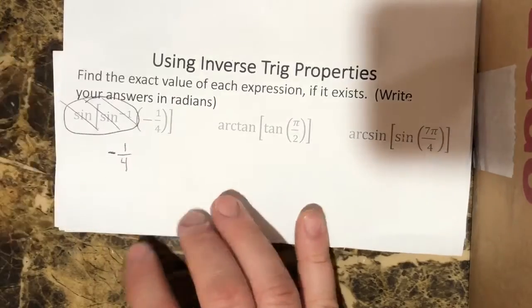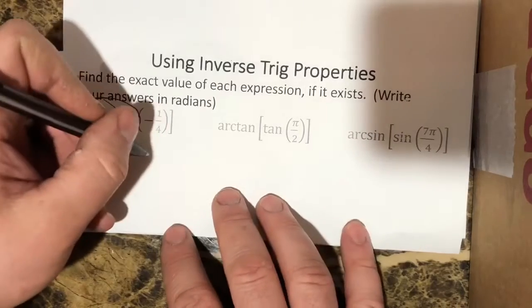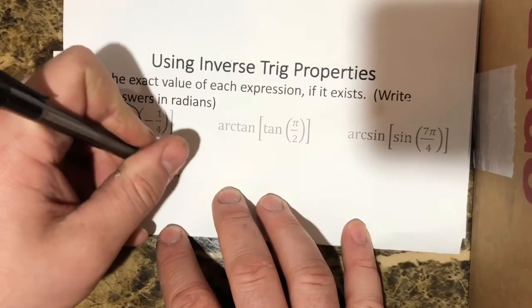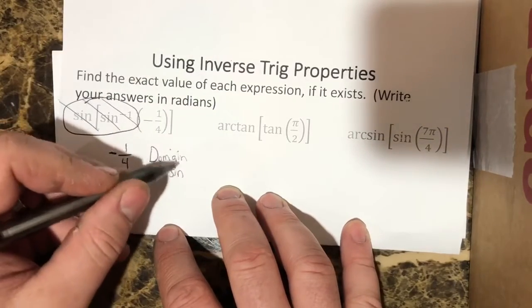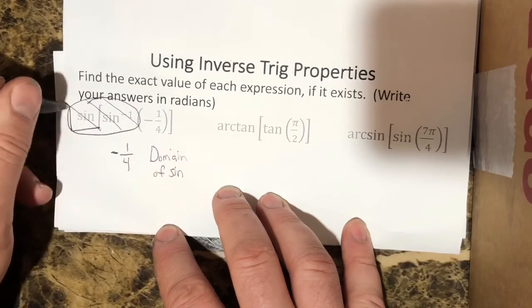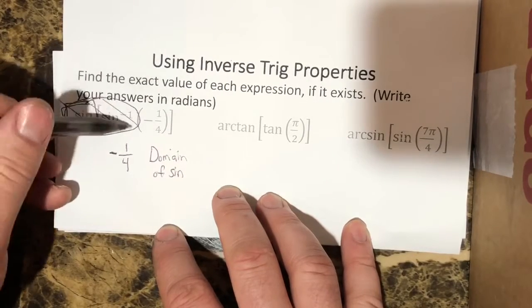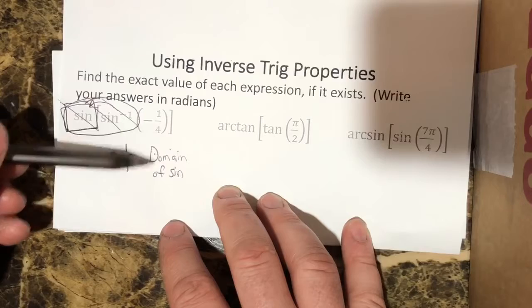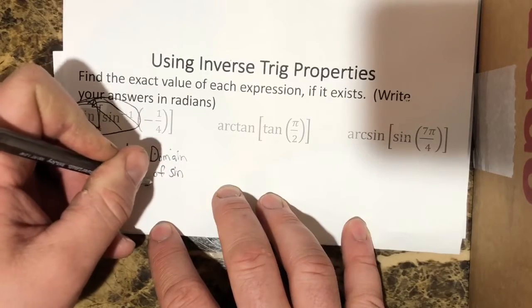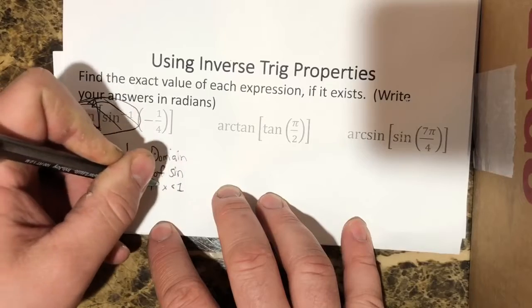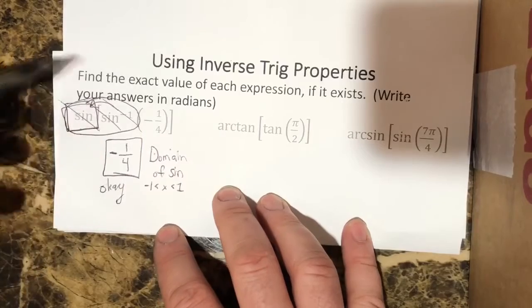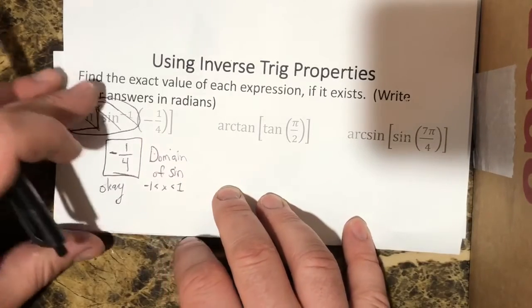The only thing you have to keep in mind here, to determine whether or not your answer is right or if you need to change it, is the domain of the sine function. Notice I said domain of sine, not inverse sine, because I'm always looking at what is furthest out. In other words, what are we plugging into? Here, this whole bracketed idea is being plugged into sine, so I need to think, what's the domain of sine? The domain of sine is somewhere between 1 and -1, which means this is an okay answer that works. It fits in that domain, and we can keep it.